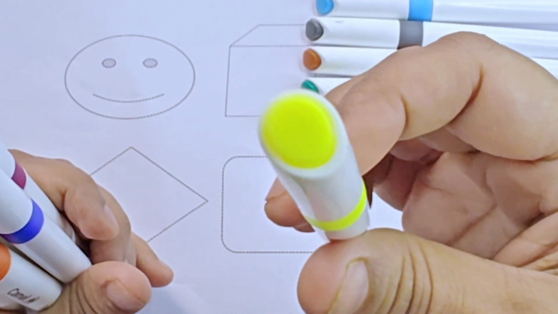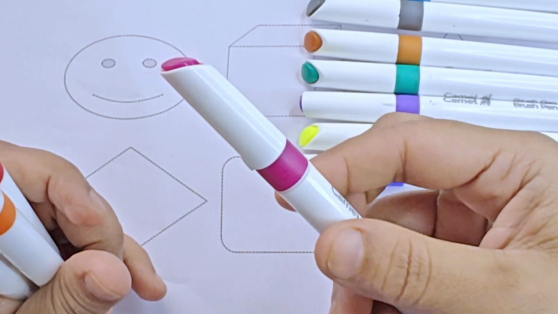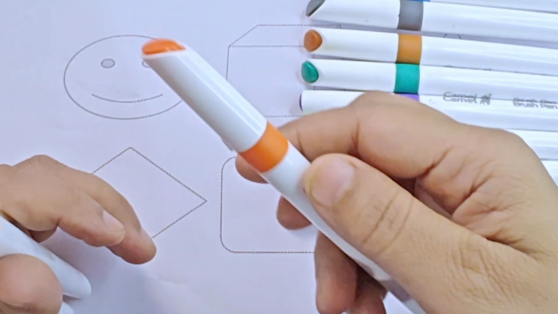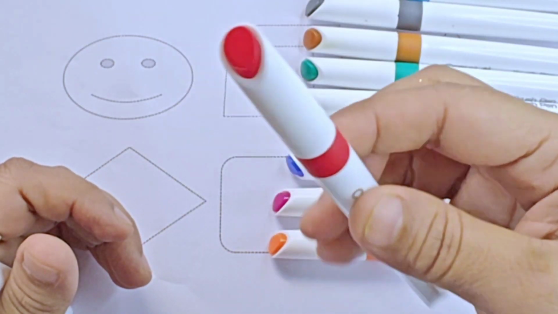fluorescent yellow, blue color, purple color, orange color, red color, yellow color.